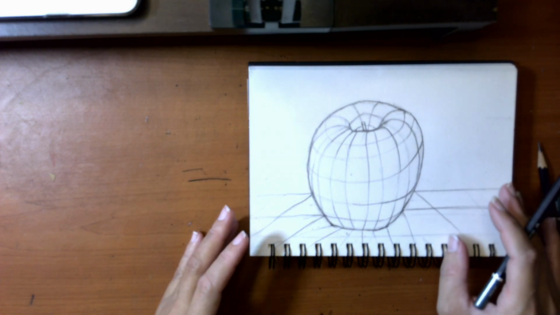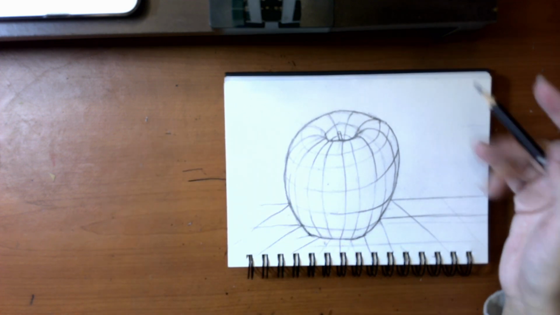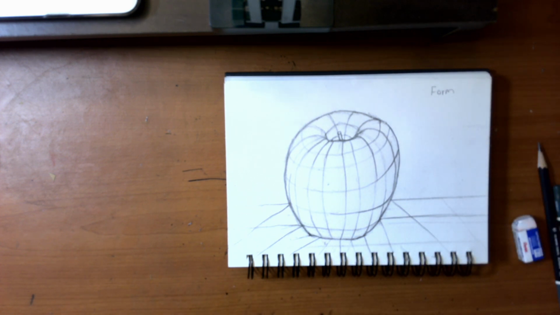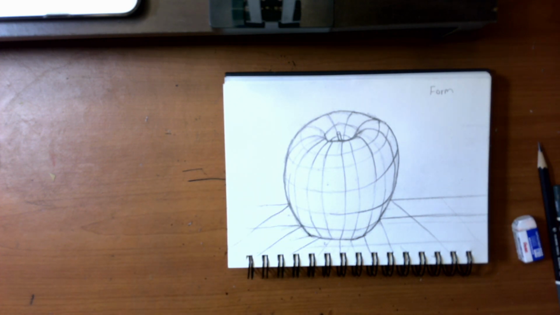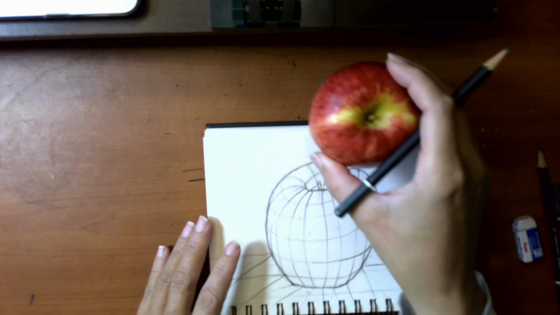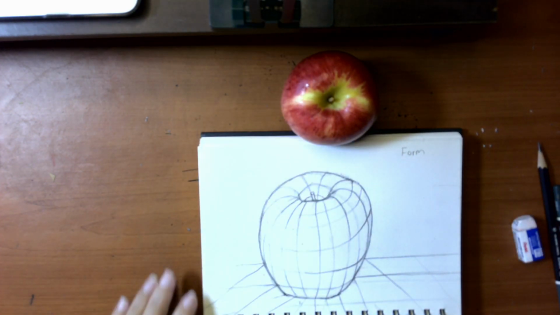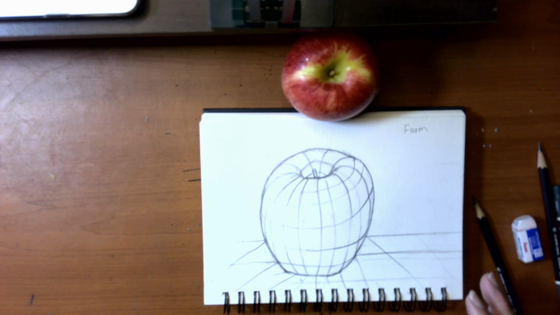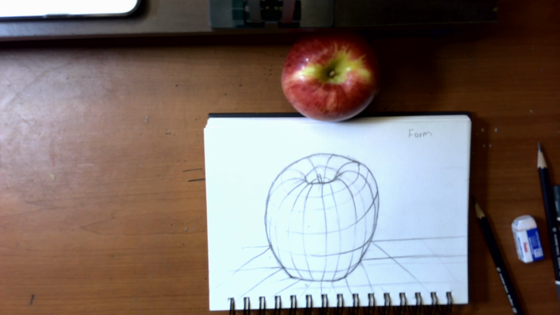So in today's exercise, lesson 3, we call this form. So you may put it as form. Okay. You can of course use a banana or an orange, but I like to use an apple. And there we go, just to put it here. And done. That's it. Hope you enjoyed it.